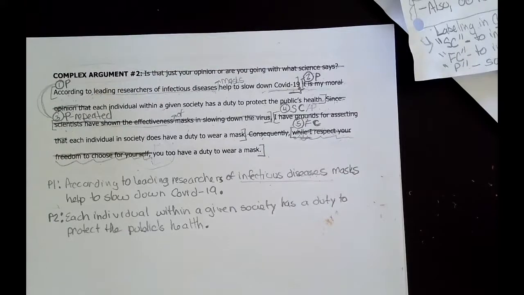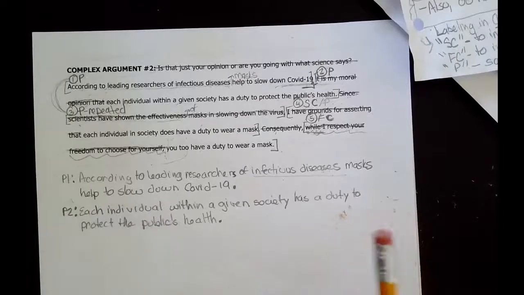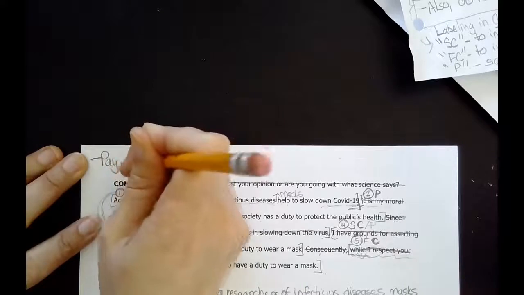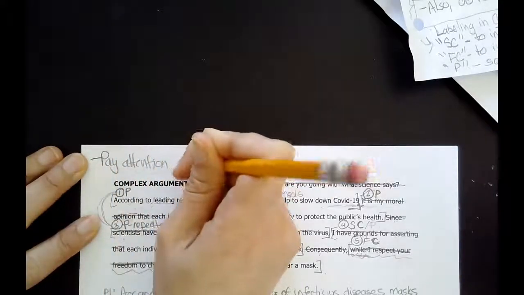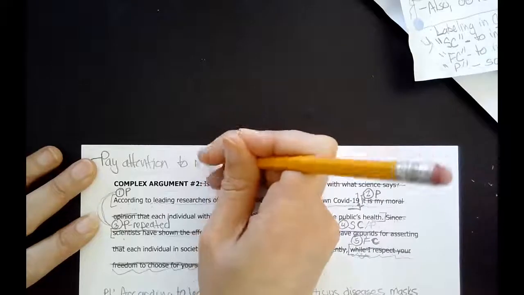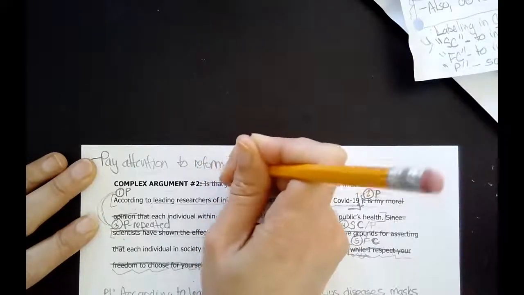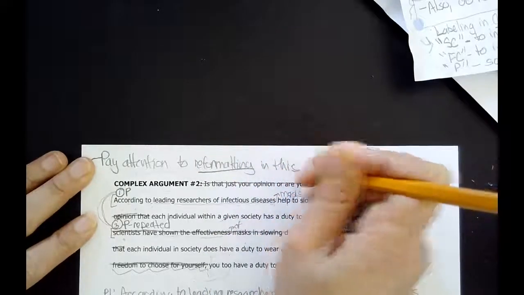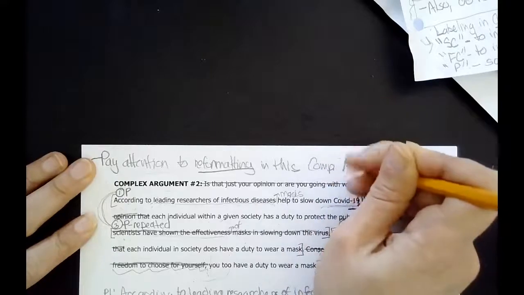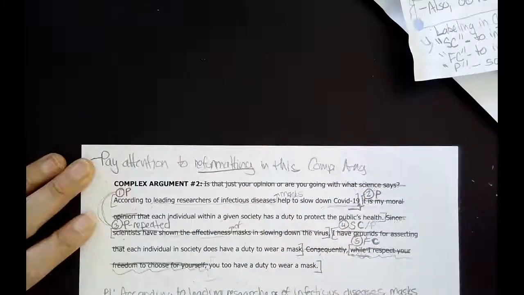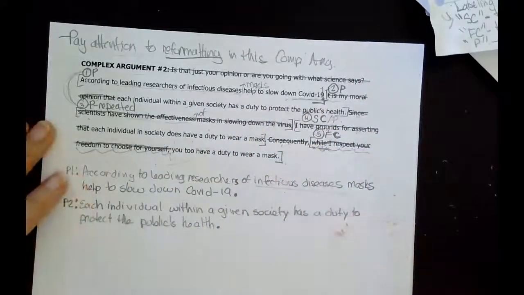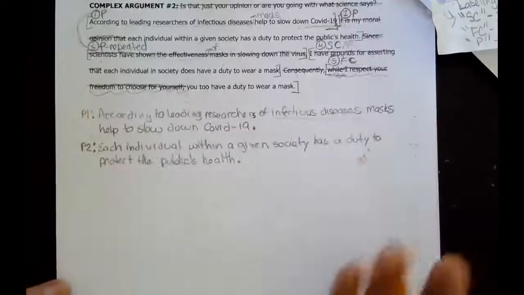What goes first? Oh, so this is going to be a little bit of a difference, by the way. So notice how we are reformatting. Okay, so up here, pay attention to this reformatting in this complex argument. And guys, always look at this example. Even if you think you have a simple argument, if you look at this example, you might realize you have a complex argument. Always use the examples that I've given you, in addition to the rules and the notes and all that other stuff.